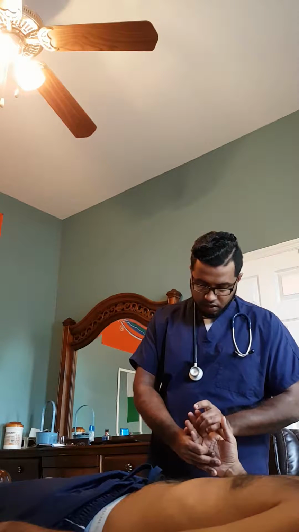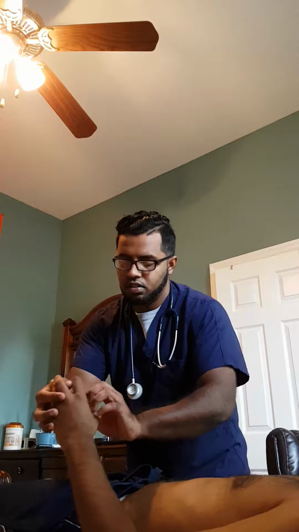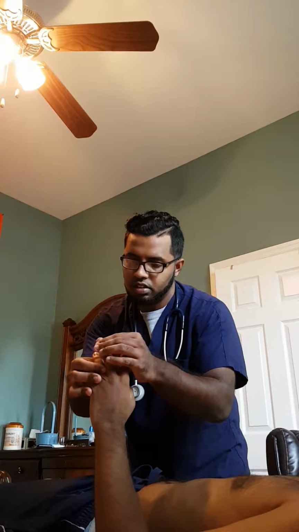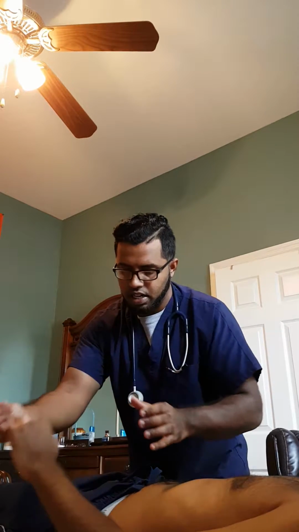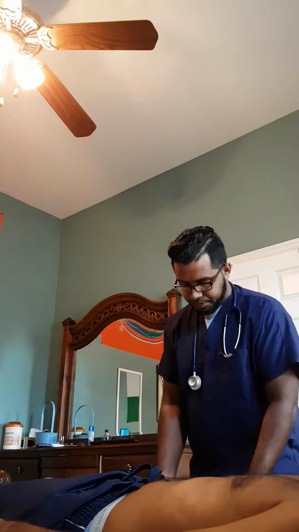Checking all his fingers here, including his thumb. Okay, so good capillary refill. Pushing down on his fingers here. I see the color returns back. Okay, and the next thing I'm going to do is I'm going to have his hands turn out like this. So Justin, flip your hands over.